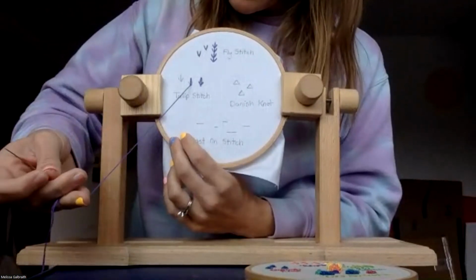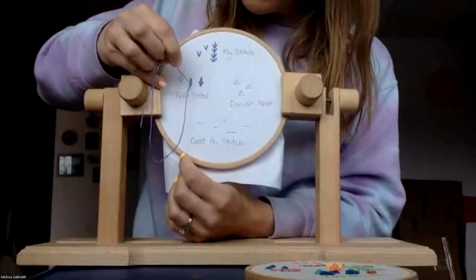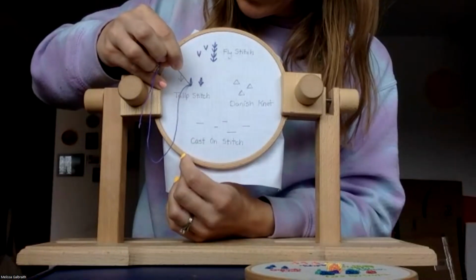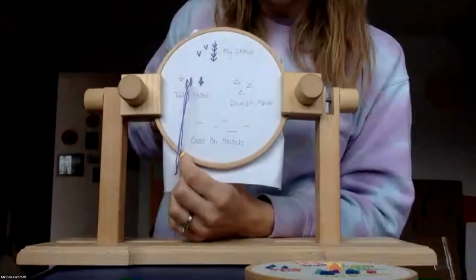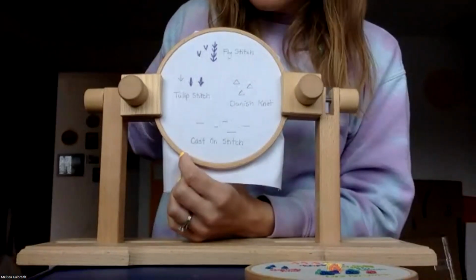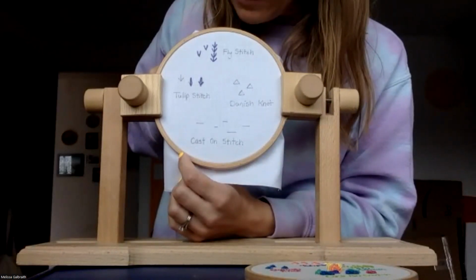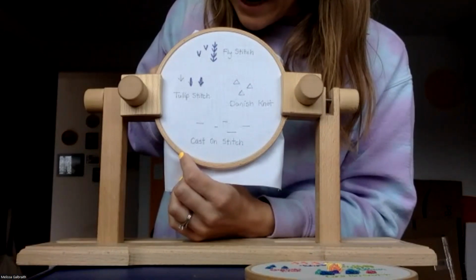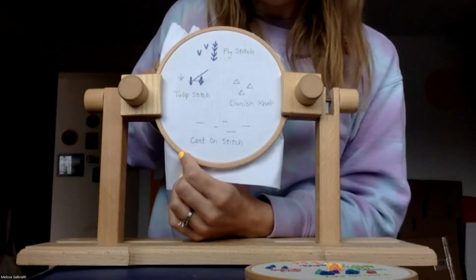Remember, tug so it's nice and flush with the fabric. And then we're going to make a short little stitch right underneath our loop. Next, we're going to bring our needle up to one side of our loop here.